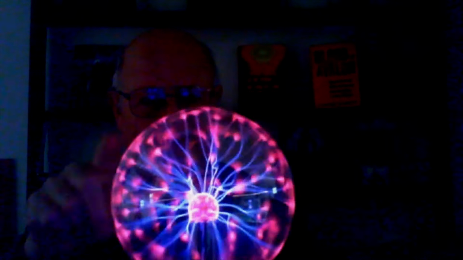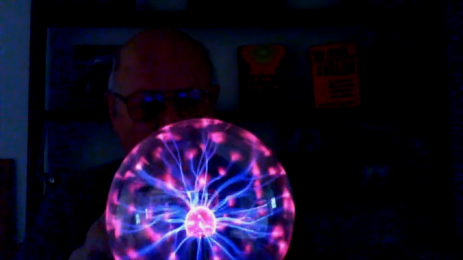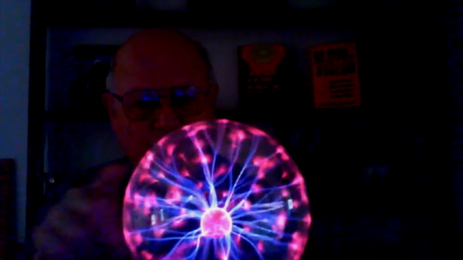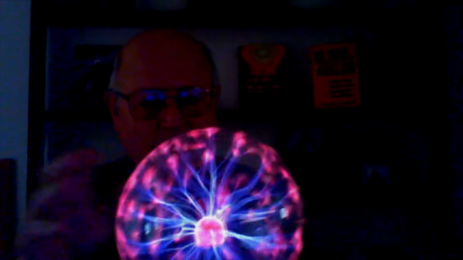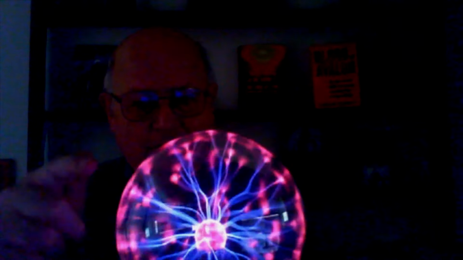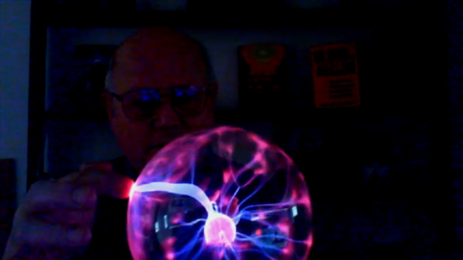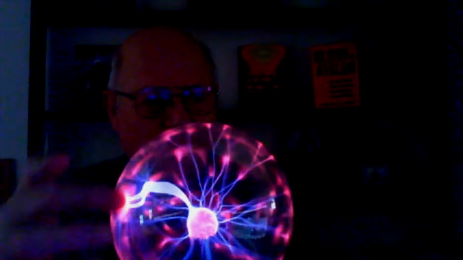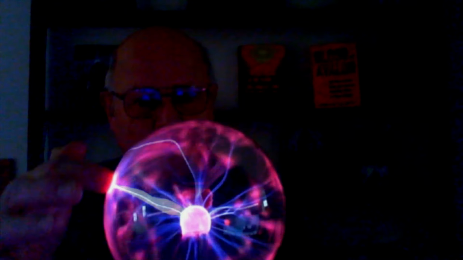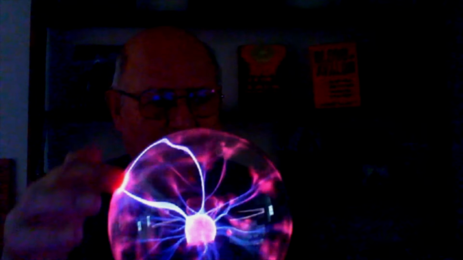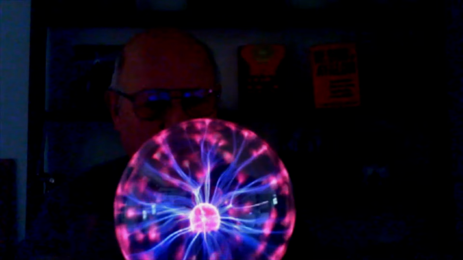And the high energy plasma coil wants to discharge, and it does so to the globe on the outside here. So, but if I put my finger on it, you've probably seen this done before. You can see how much of the flow goes to my finger, because there's better conduction from my finger than there is in the air surrounding the globe.